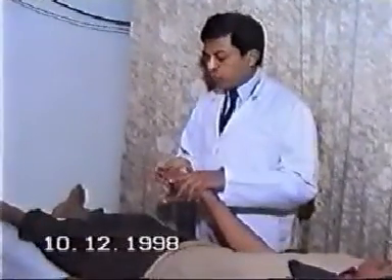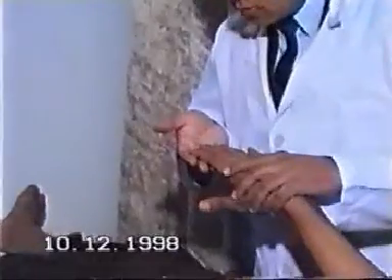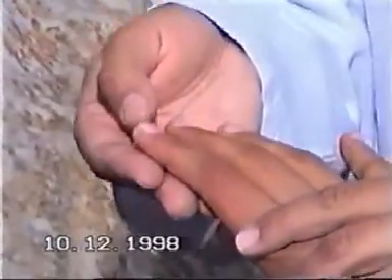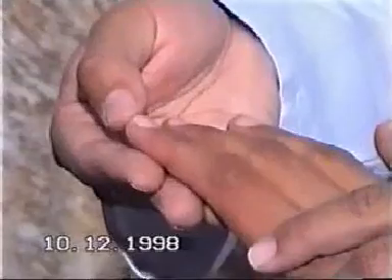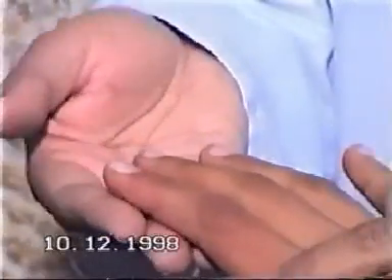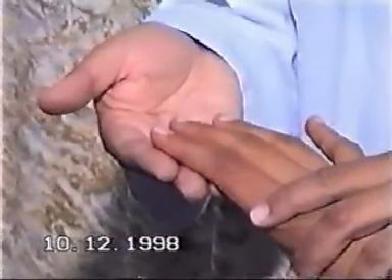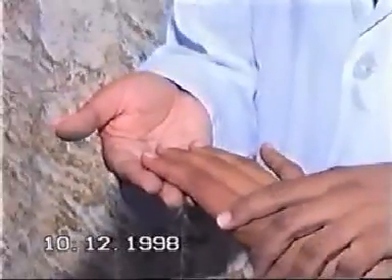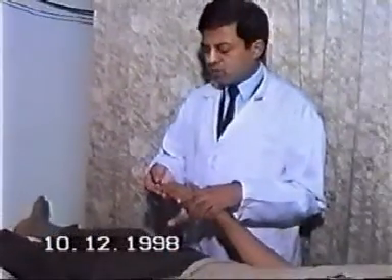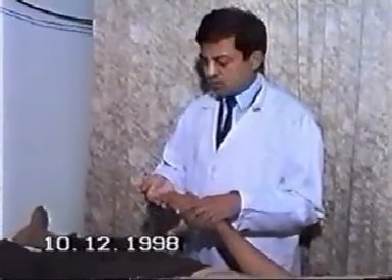The other things you can look for in the nails are splinter hemorrhages, which are vertical lines at the distal end of the nails. Or you can look for pitting or spoon-shaped nails, also known as koilonychia. Sometimes you have white nails, sometimes you have half and half nails, in which half is white and half is brown.